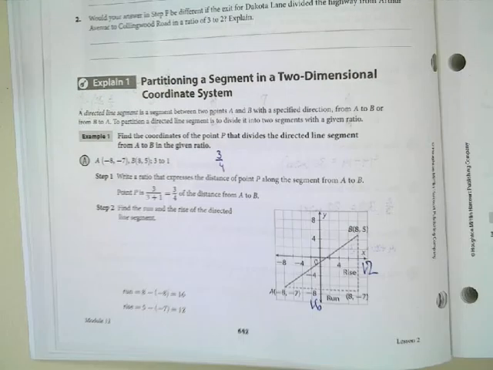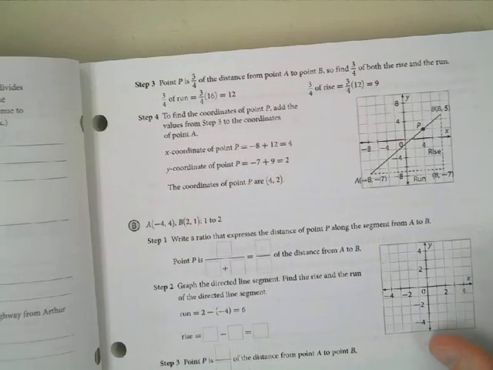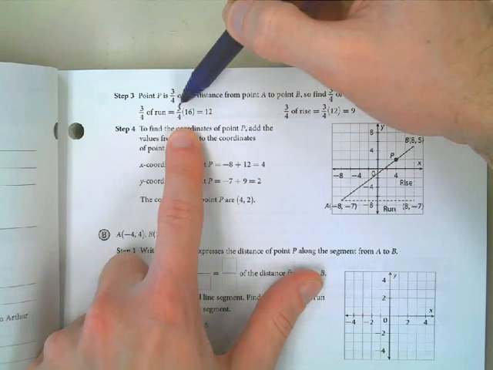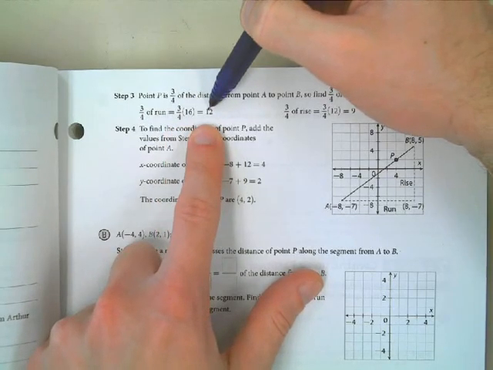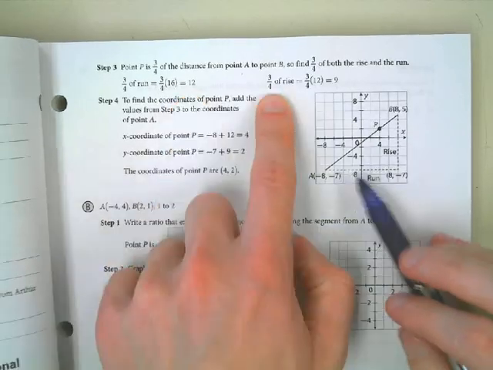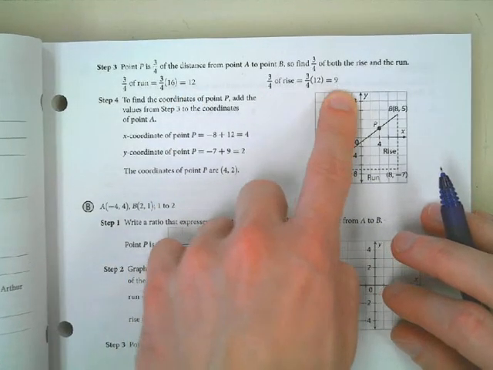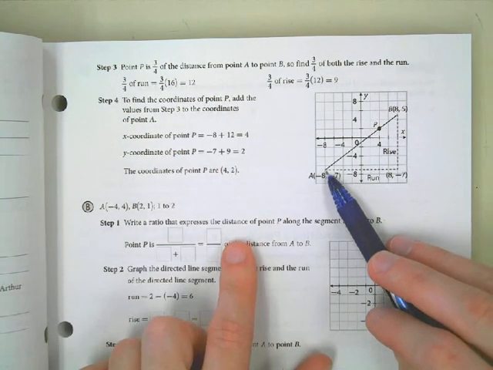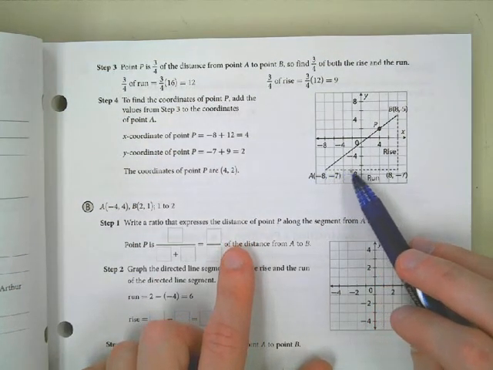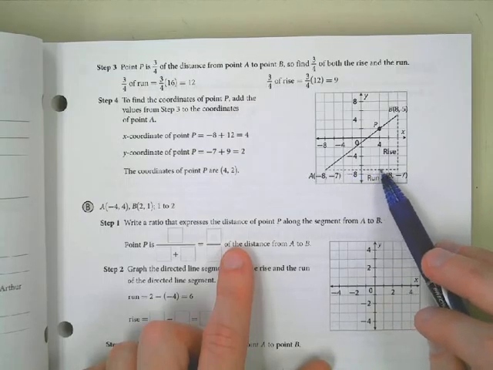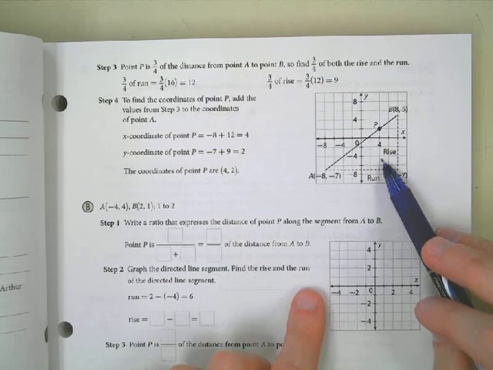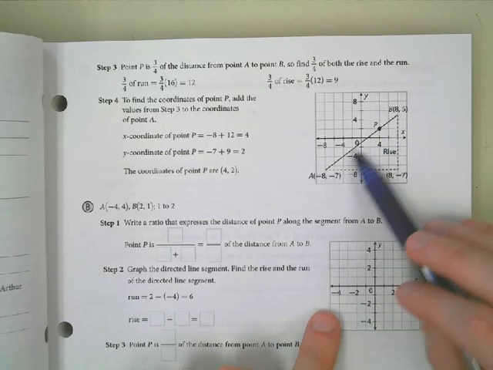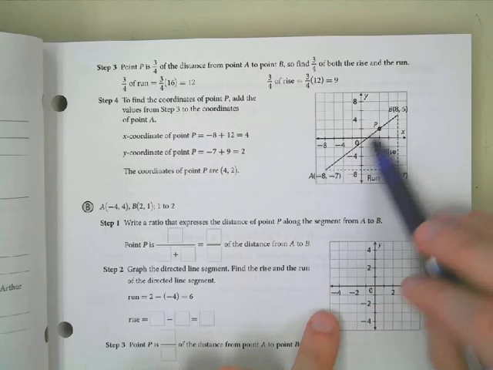So with that fraction, we can do 3/4 of the run, so 3/4 of the 16 is 12. And then we do 3/4 of the rise, so 3/4 of 12 is 9. If we go from point A and run 12, so 1, 2, 3, 4, 5, 6, 7, 8, 9, 10, 11, 12, and then rise 9, so 1, 2, 3, 4, 5, 6, 7, 8, 9, there's our point P that divides the full segment AB into 3 parts on one side, 1 part on the other side. Okay.